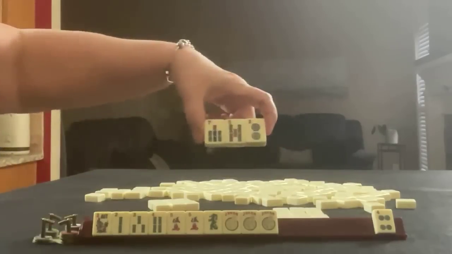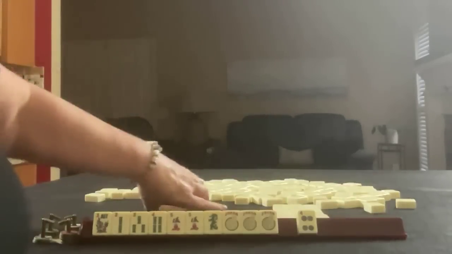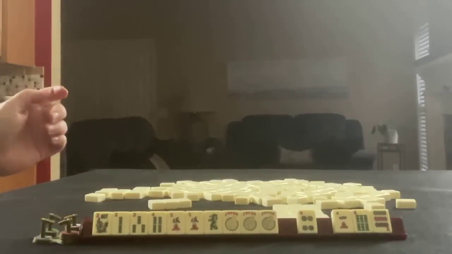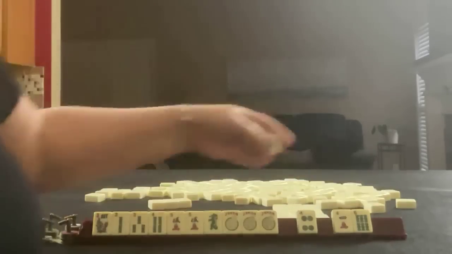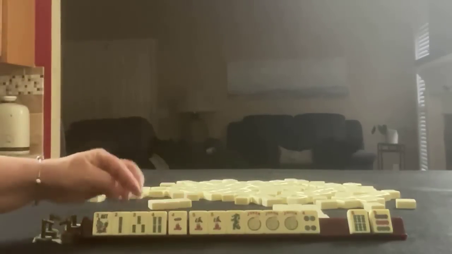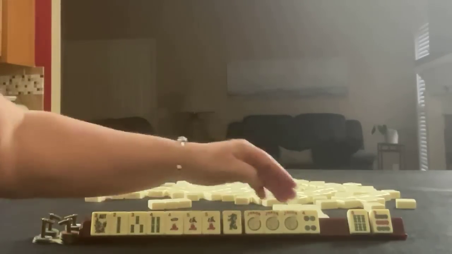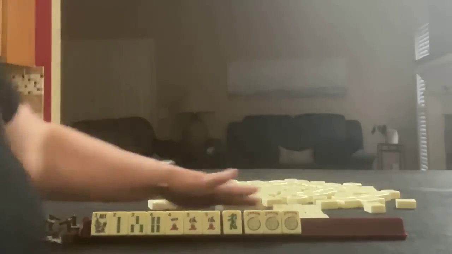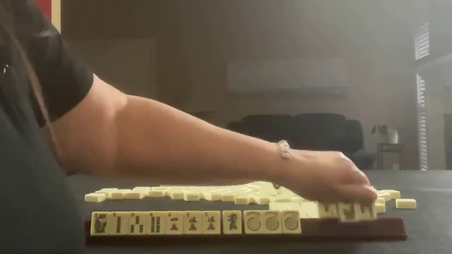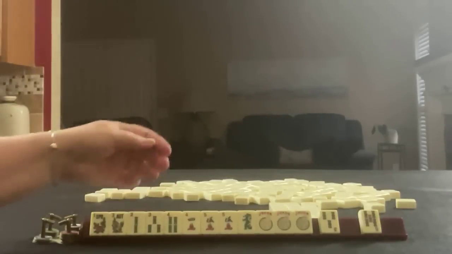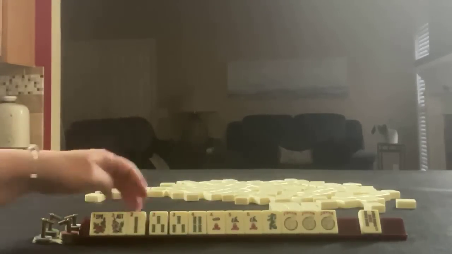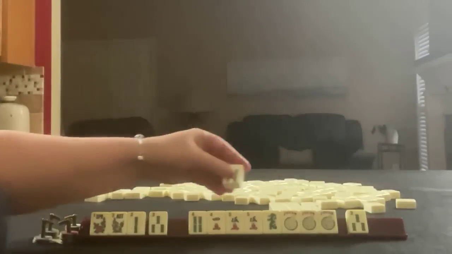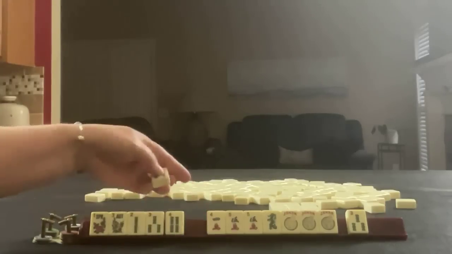Okay, let's do 2, 5, 7. Okay, we want a 5 dot in here. We got a 9 dot, 6 bam, 4 crack. We could do 2, 3, 4, 5. We'll keep it. Oh, flower. Okay. Well, now here we have a 3. 3. 2, 3, 4. I would let that go. The 5 bam keeps coming.